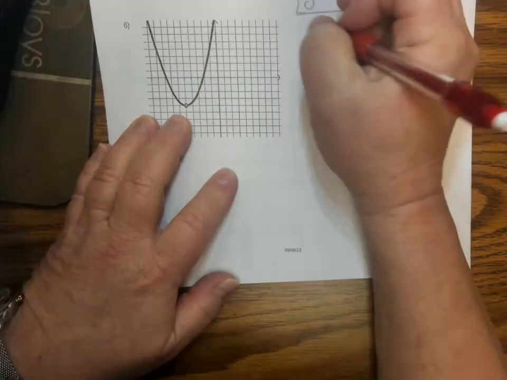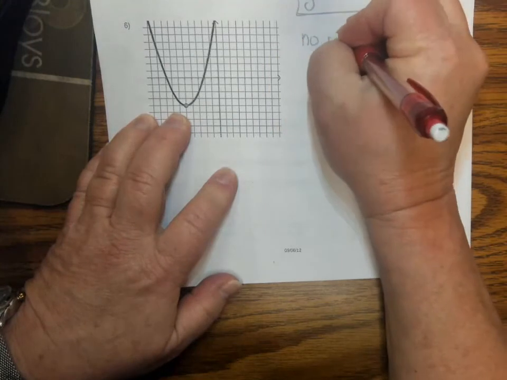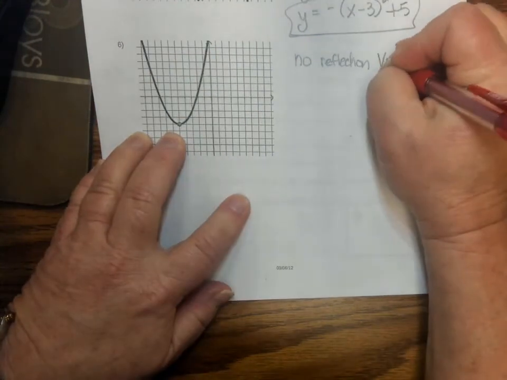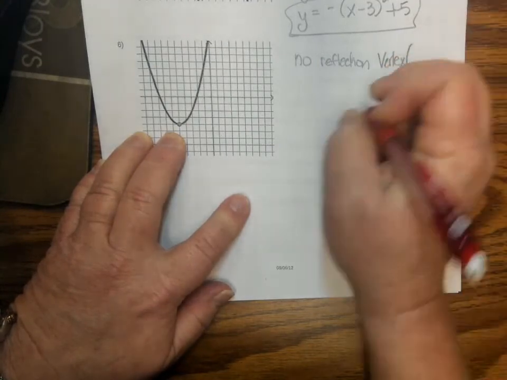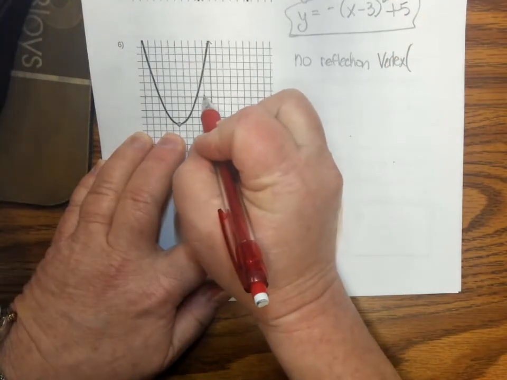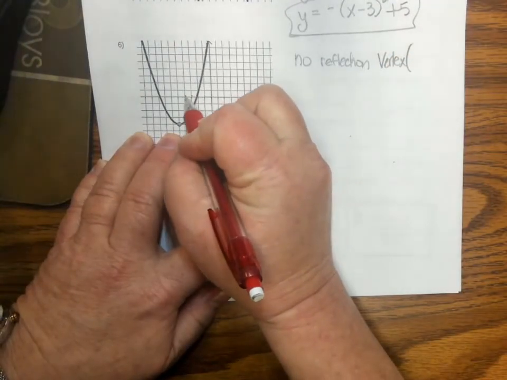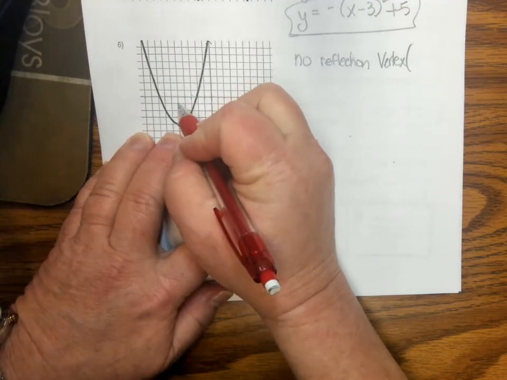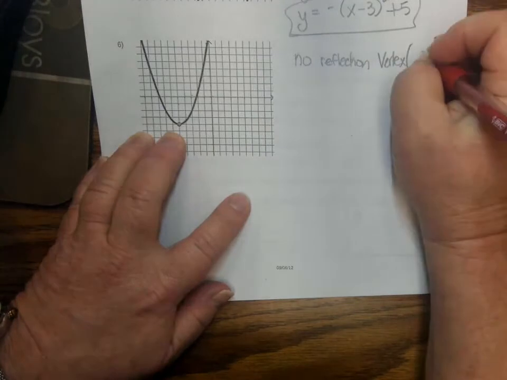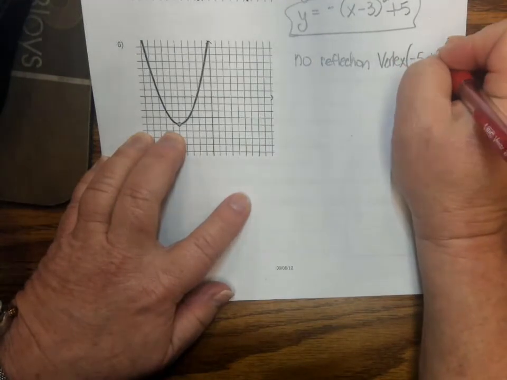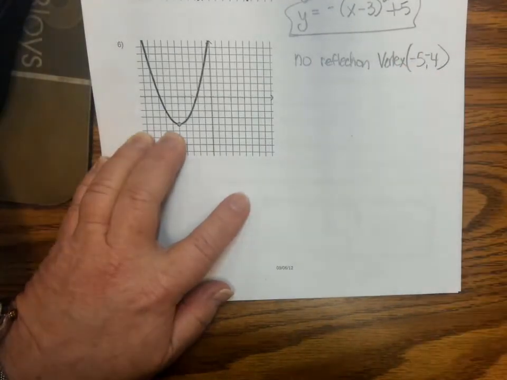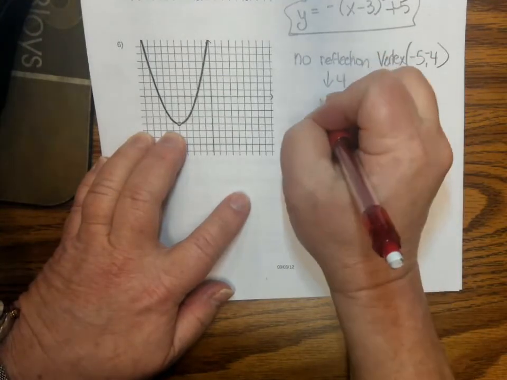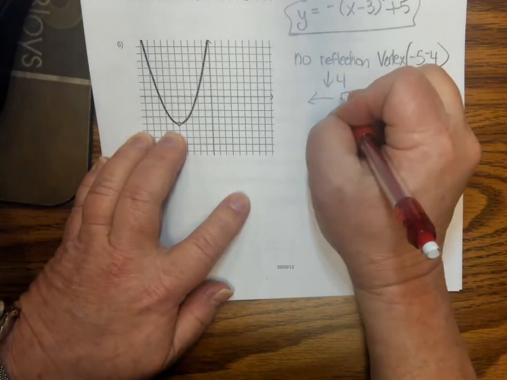Is there a reflection? No reflection. Okay, what is the vertex? The vertex is at 1, 2, 3, 4, 5 to the left. That's -5. 1, 2, 3, 4. -5 and -4. Almost did that one wrong. So we went down 4 and to the left 5.